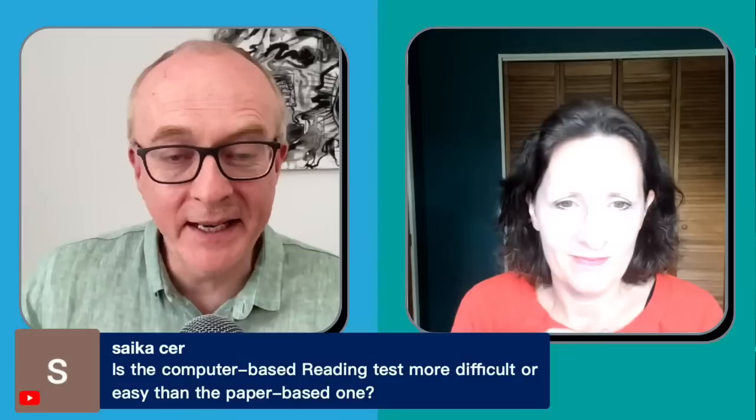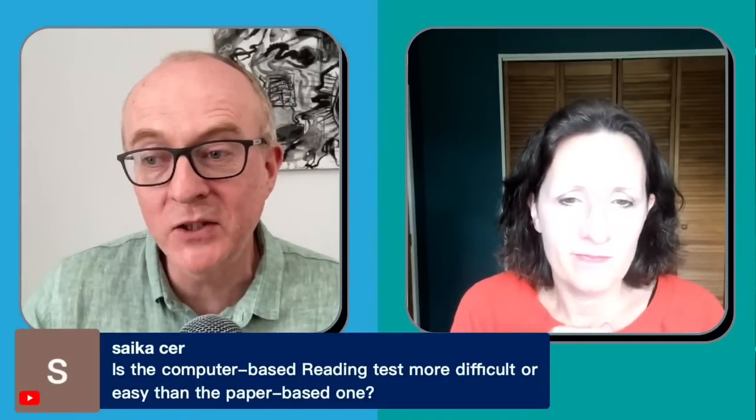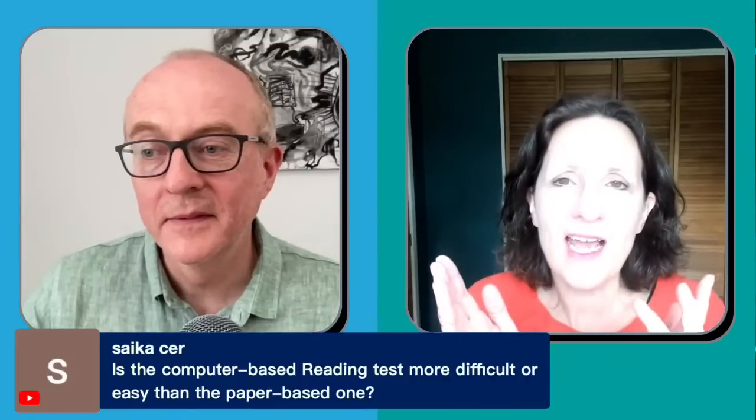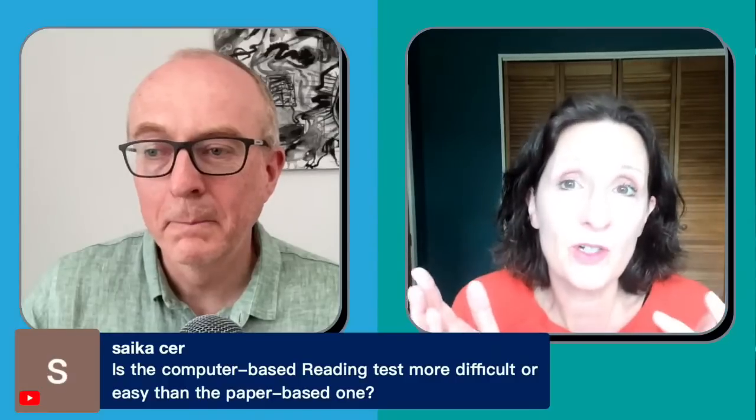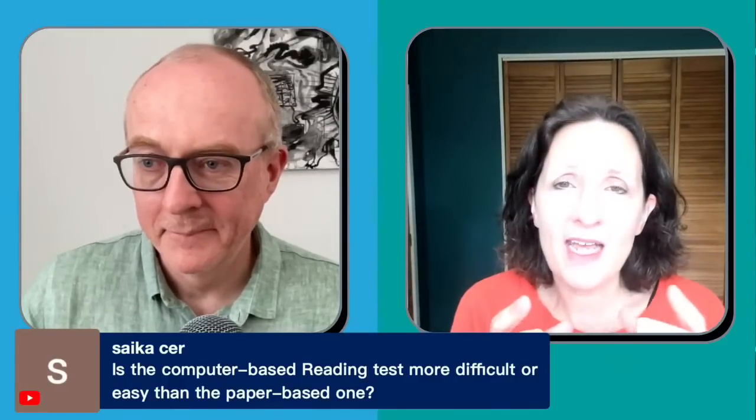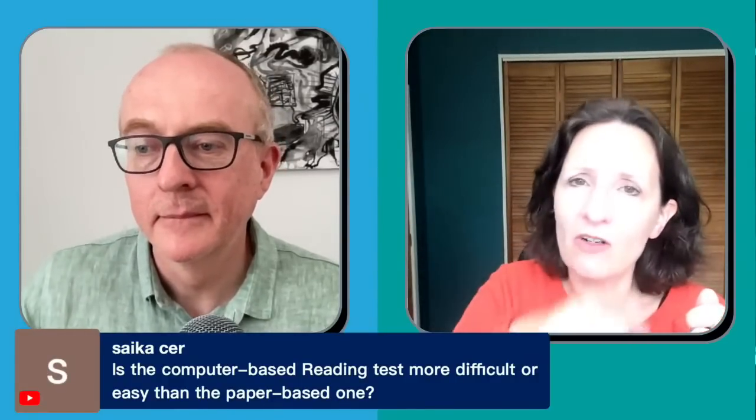Saika asks about the exam, actually. The computer-based reading, is that more difficult than the paper-based one? Exactly the same texts because they have to be. Again, IELTS has to be fair. There's no easier or difficult, but some people just out of preference prefer to use paper-based test because they can write on it and cross things out. That's what I would prefer.